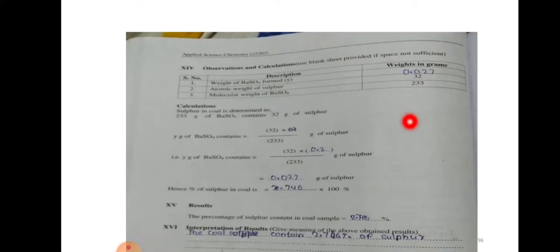So in the observation we are going to write down the weight of the barium sulfate formed, that is the precipitate formed. Atomic weight of sulfur is already given, that is 32. Molecular weight of barium sulfate is 233. We are going to find out the exact quantity by using this formula: 233 grams of barium sulfate contains 32 grams of sulfur. So 0.027 gram of barium sulfate contains 2.76% of sulfur.